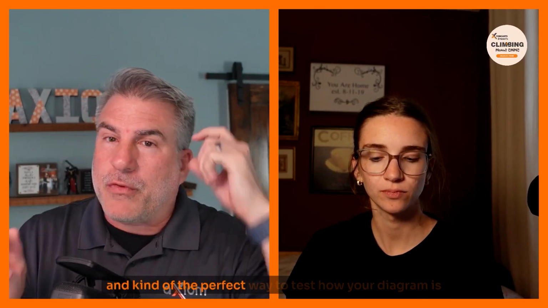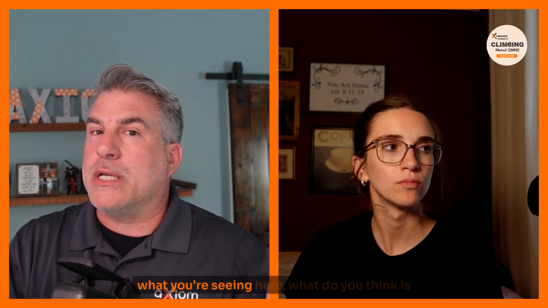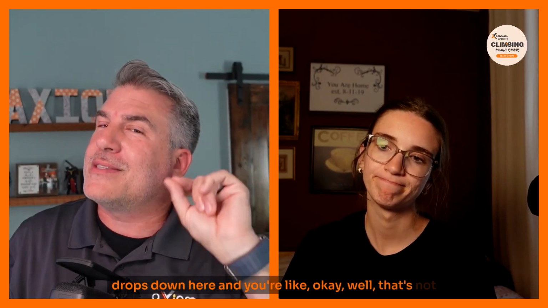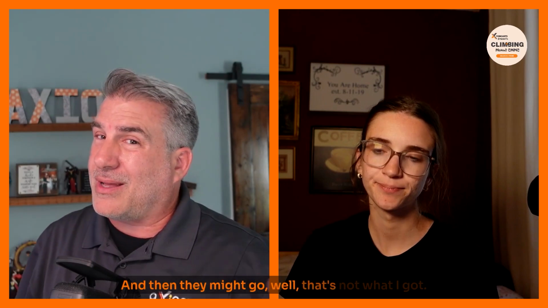And kind of the perfect way to test how your diagram is going, have someone that understands CMMC to a certain level, and then show them the diagram and say, tell me what you're seeing here. What do you think is happening? Yes, and if they're like, it bounces off this wall here, bank shots, drops down here, and you're like, okay, well, that's not really what I'm trying to say. What I'm trying to say is this. And then they might go, well, that's not what I got.